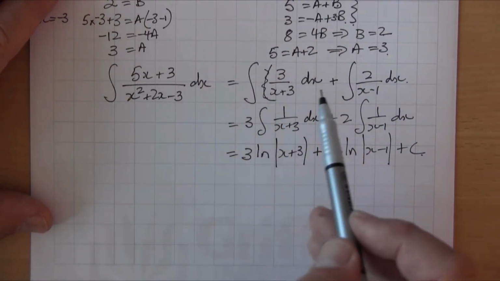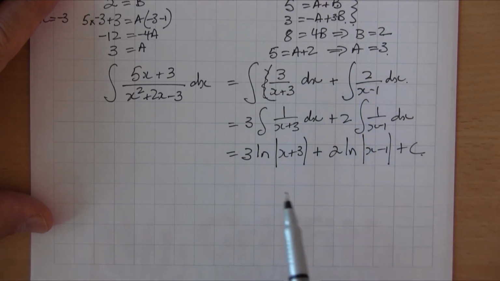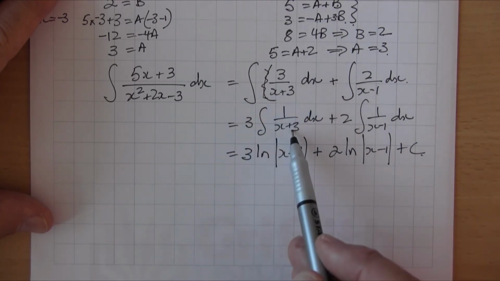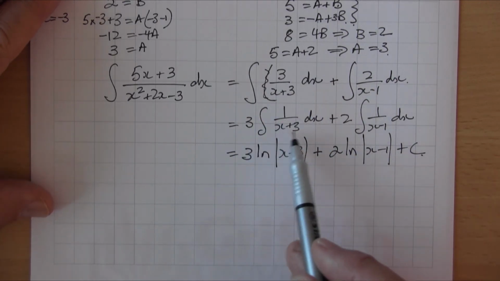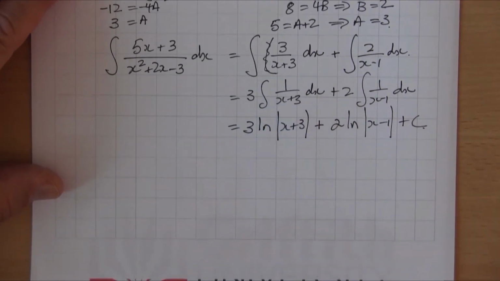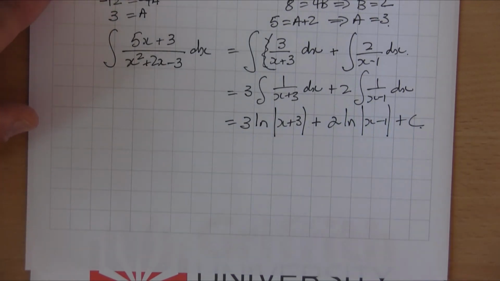So then we integrate each of the partial fractions individually. Constant terms as the numerator can come out the front, and then 1 over x plus or minus something is just ln that, whatever that denominator is. And then don't forget your constant of integration as well.